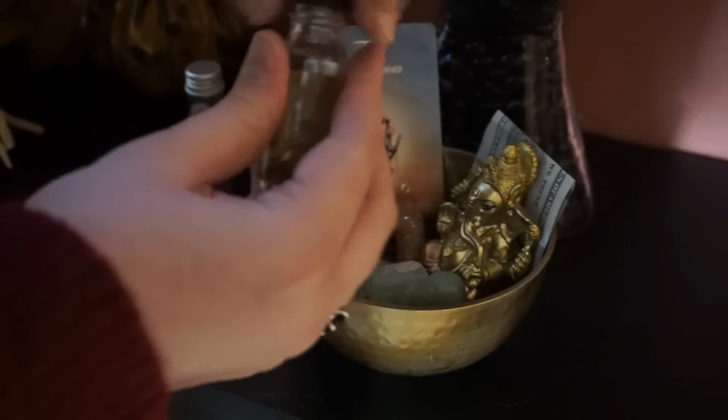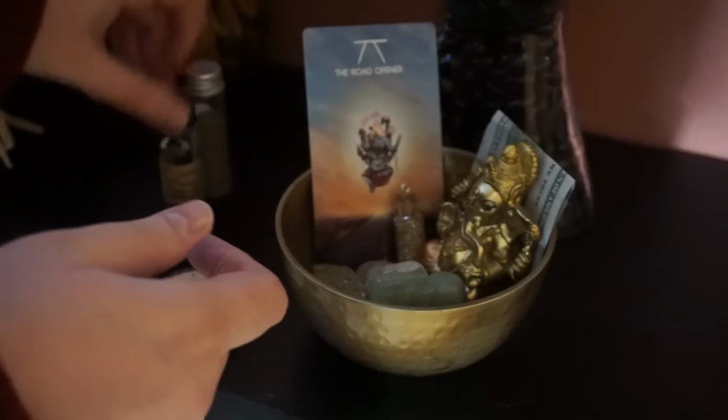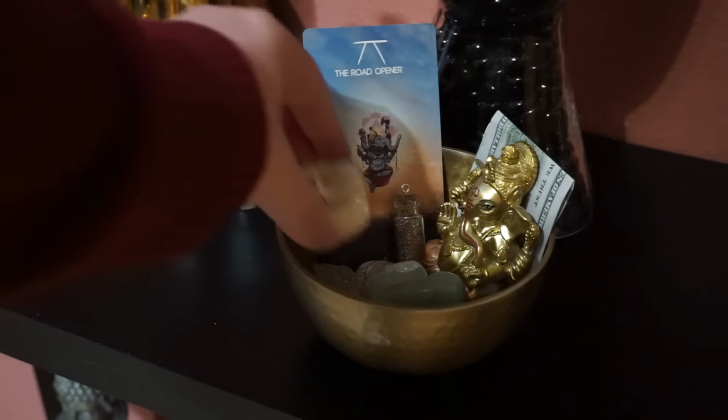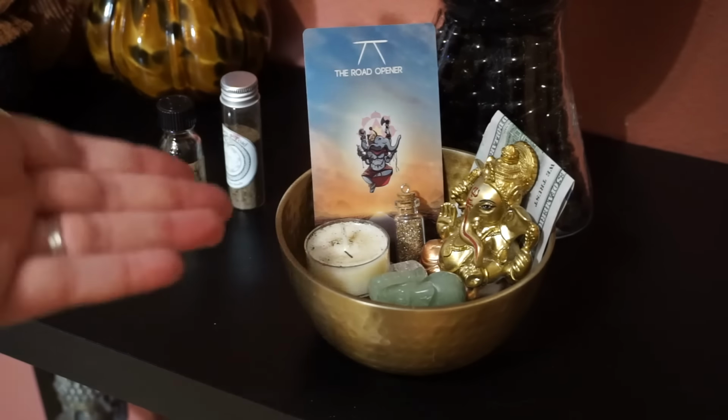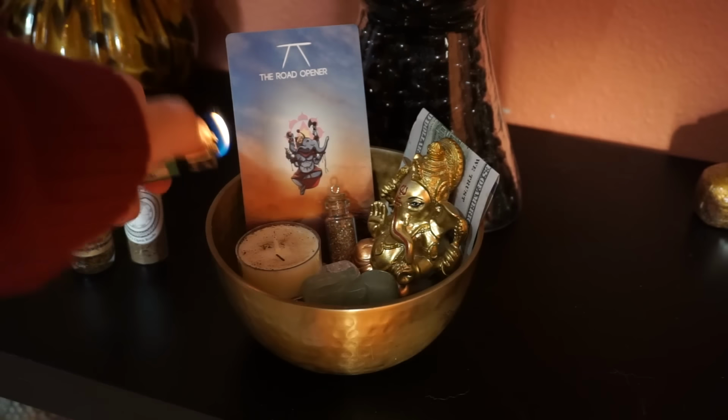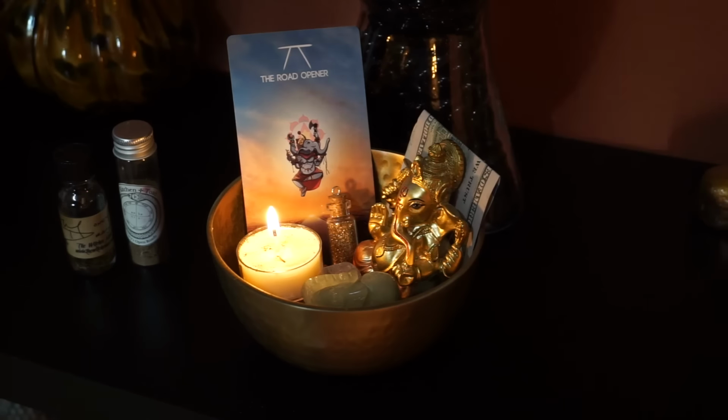Wow, I can smell that. That is potent. And then I'll either place it to the side or I'll just place it straight into the money bowl because it sits perfectly fine. I will light the candle up and there it is.